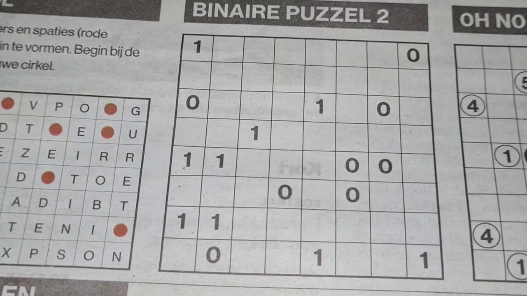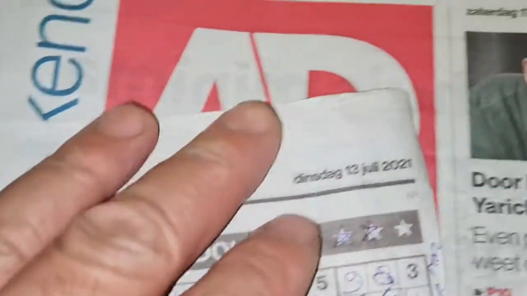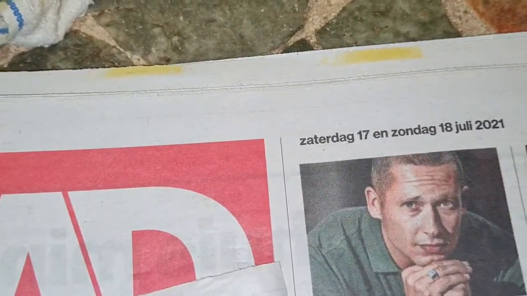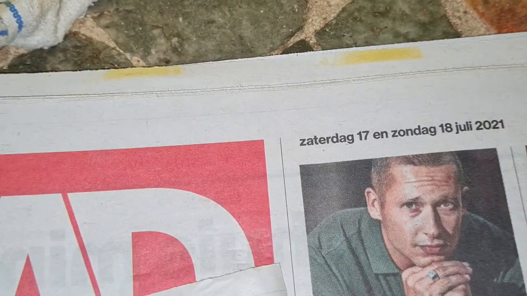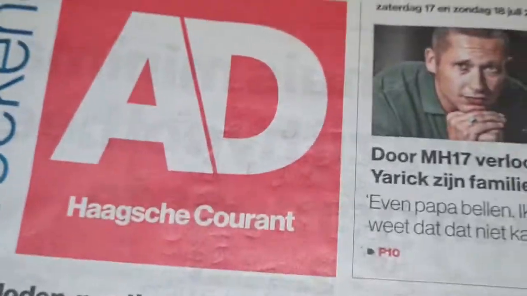Not today's newspaper, no, it's the newspaper of Tuesday, July the 13th, and today it's Sunday, July the 18th. And in the newspaper of Saturday, there are no extra Sudokus, no additional.